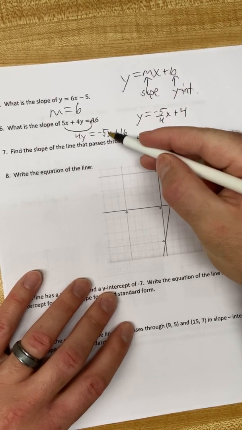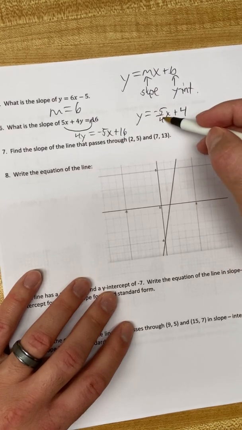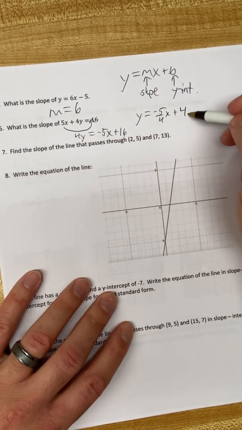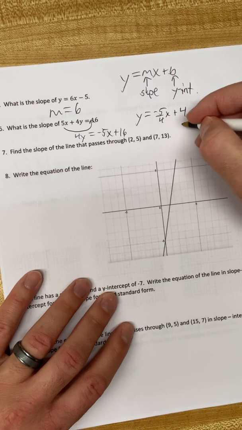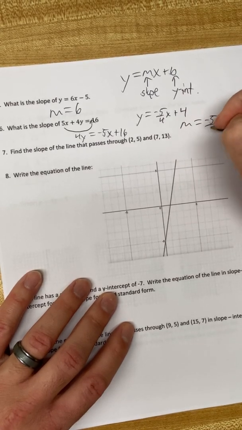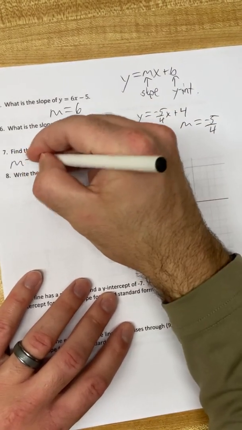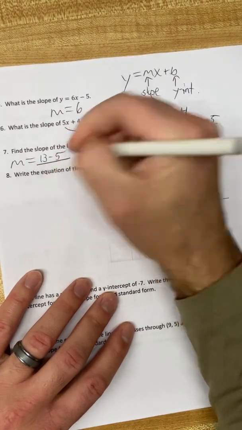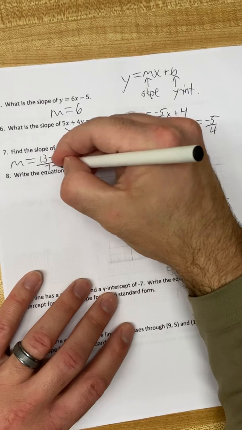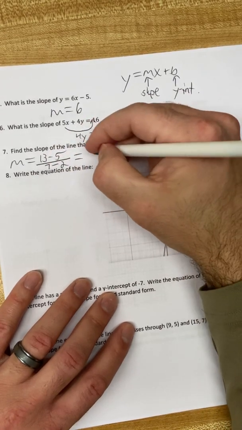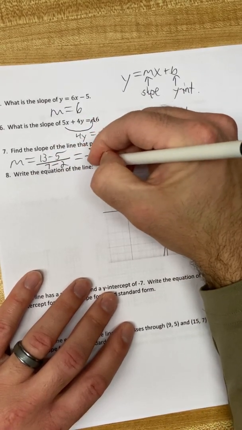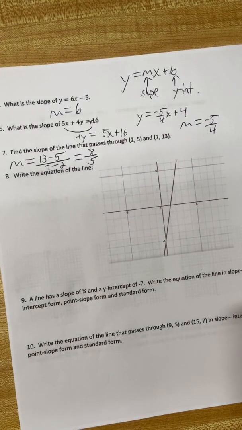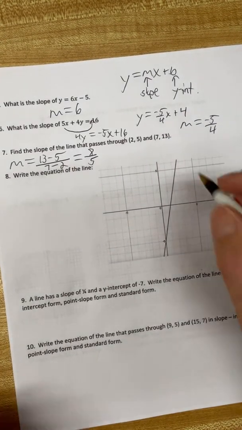I did negative 5x divided by 4, got the negative 5/4. I did 16 divided by 4 and got 4. So my slope here is going to be negative 5/4. For number 7, I'm going to have 13 minus 5 divided by 7 minus 2. So that's going to be 8/5. I'm just going to leave that 8/5. No decimals here, just leave an 8/5.